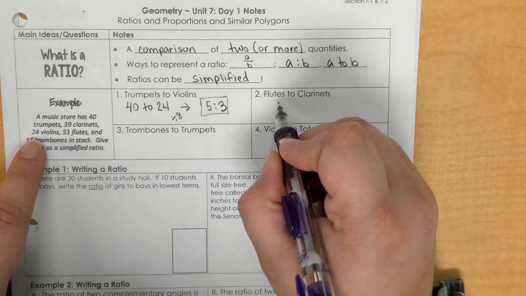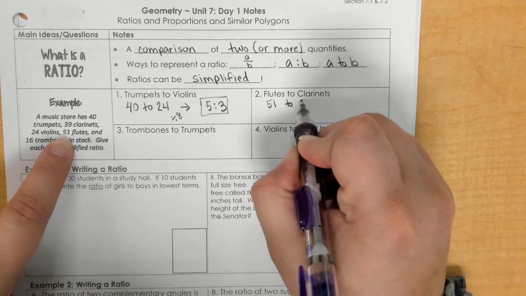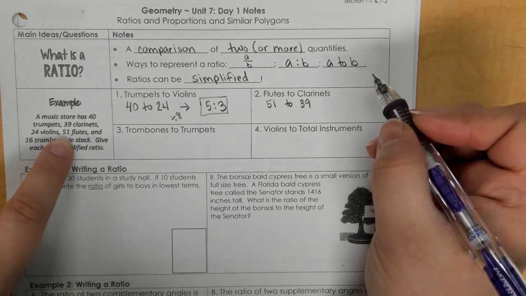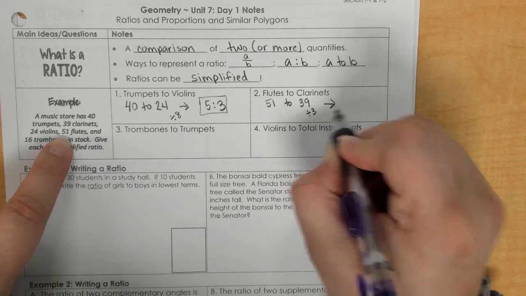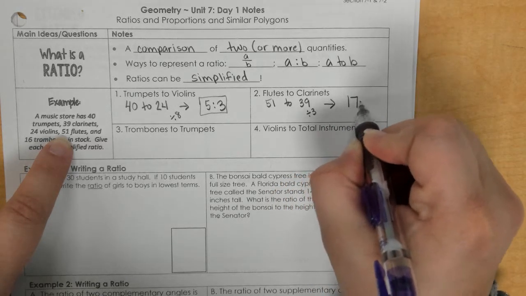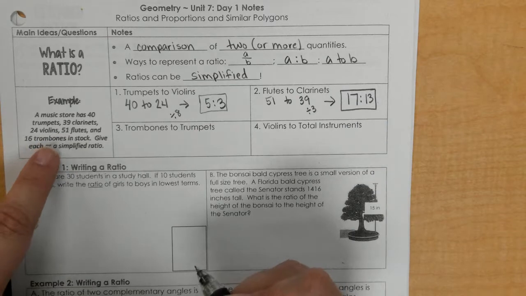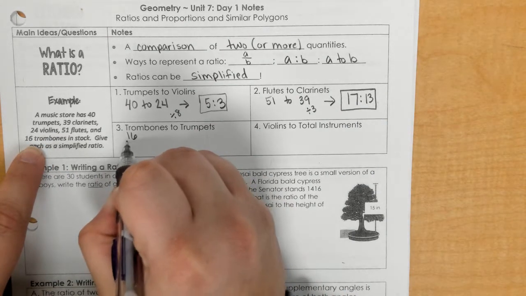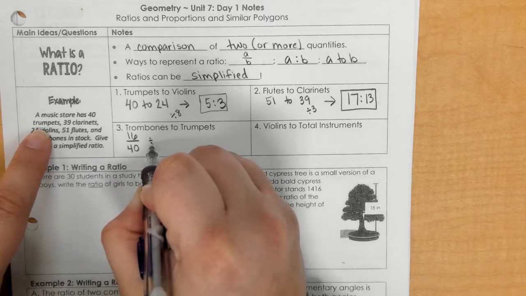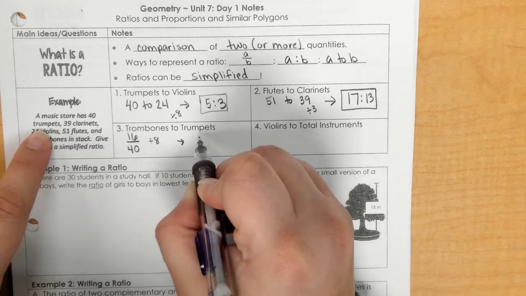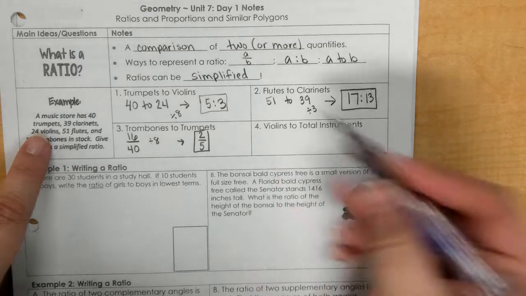In number 2, we have flutes to clarinets, so 51 flutes to 39 clarinets. We could simplify that by dividing by 3, and we would get 17 to 13. For trombones and trumpets, we could divide by 8, and that gives us 2/5 or 2 to 5. So as you can see, you can write it in different ways.